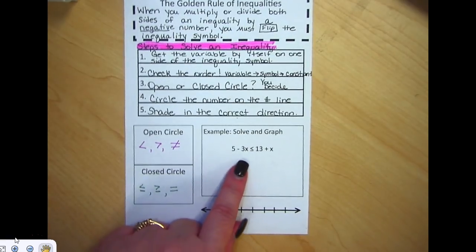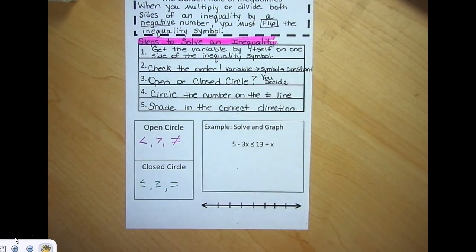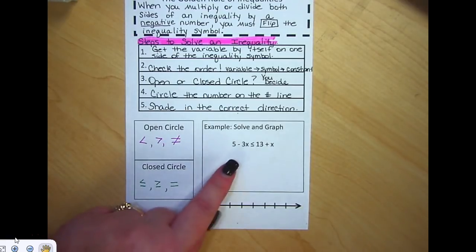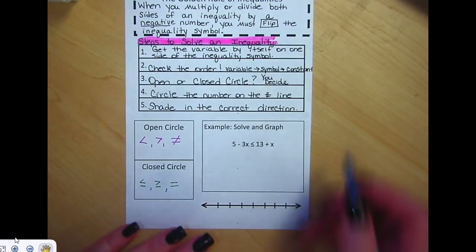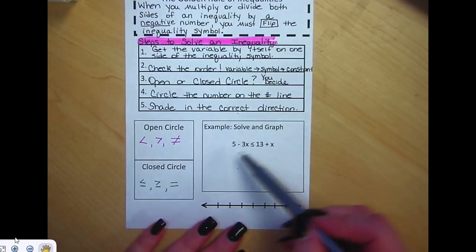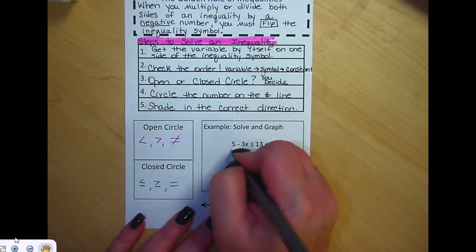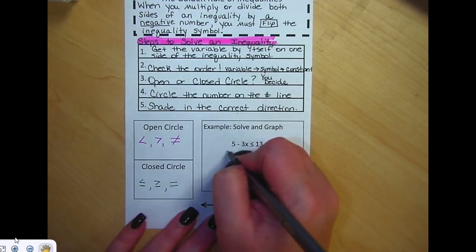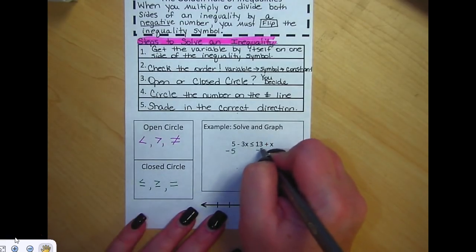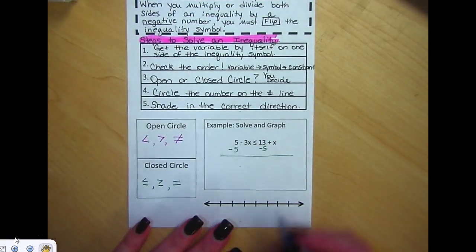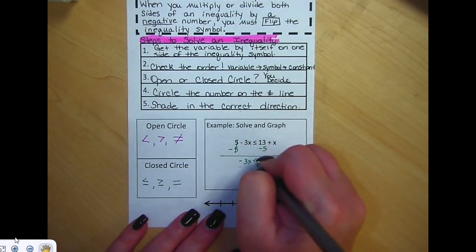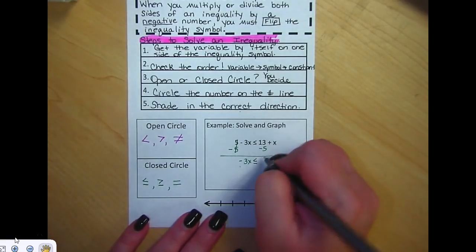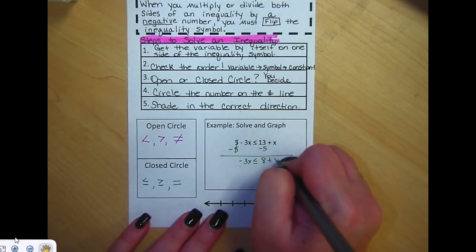So we're going to solve this right here. It's a little bit more difficult than the ones we'll be doing, but we'll solve it. 5 minus 3x is less than or equal to 13 plus x. All right, so the first thing that we need to do is move the constants. Let's get rid of this right here. Negative 5, minus 5. Let's move that 5. We'll get rid of it over here. We're left with negative 3x is less than or equal to 8 plus x.